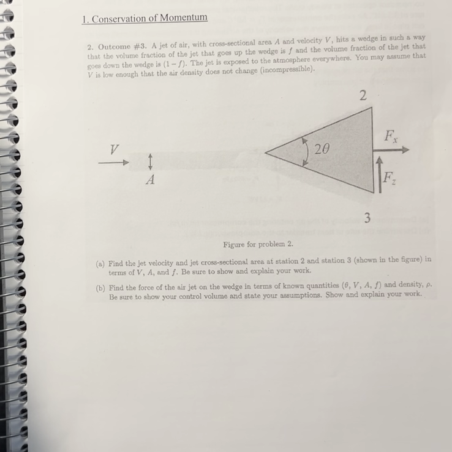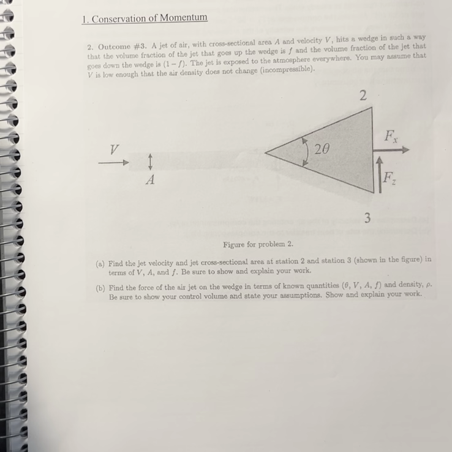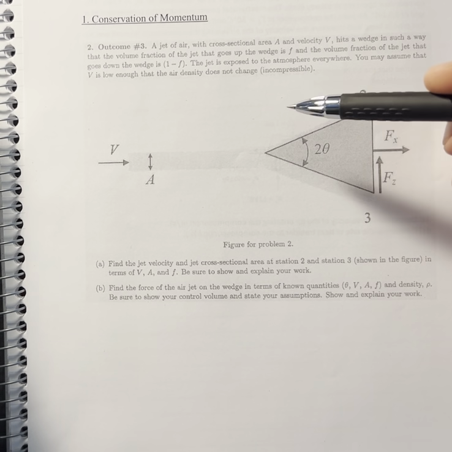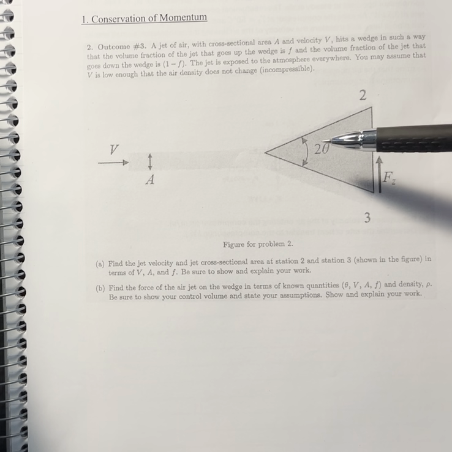First question, so we have a jet of air with cross-sectional area A and velocity v that hits a wedge in such a way that the volume fraction of the jet that goes up the wedge is F and that goes down the wedge is 1 minus F. And the jet is exposed to atmosphere everywhere, and you may assume that V is low enough that the air density does not change. It's incompressible.